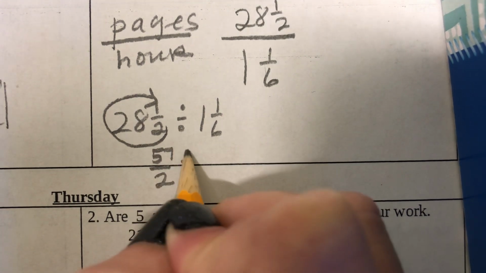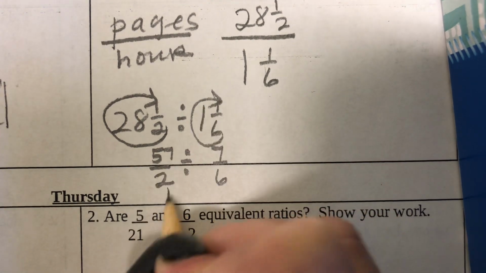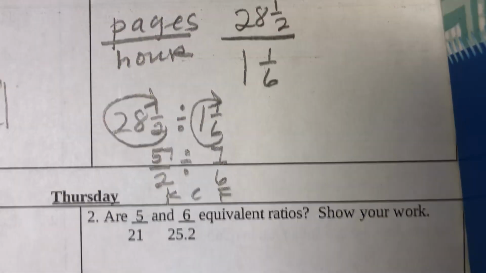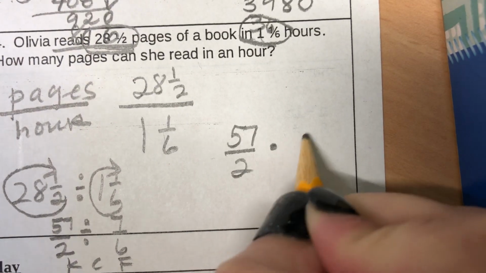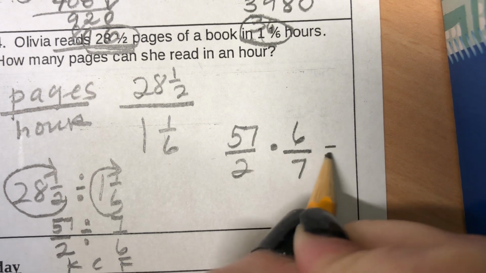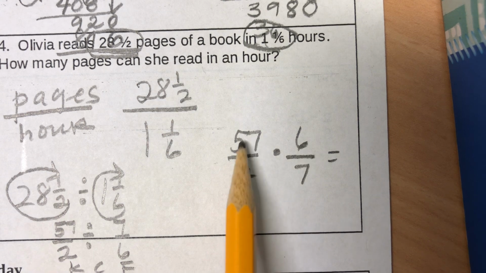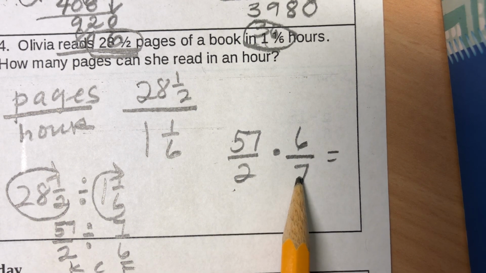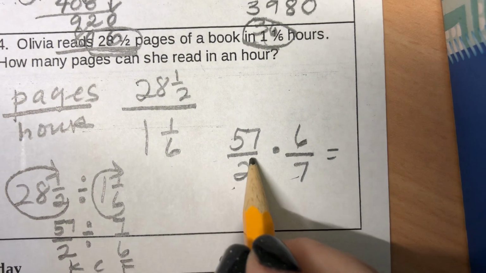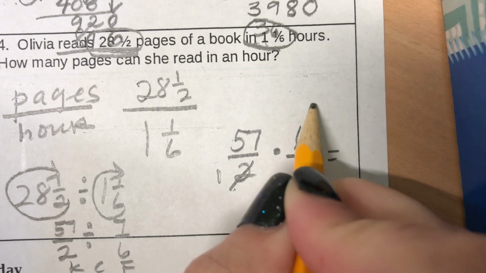I'm going to keep my divide. This is going to give me a value of 7 over 6. I have to remember to use keep, change, flip now that I have them in improper fraction form. I'm going to keep my first fraction, change my sign, flip my second fraction. Now, I could just multiply across and then simplify, but I can see that I have a common factor between 6 and 2. 57 and 7 don't have a common factor, but 2 and 6 do. And that common factor is 2. 2 goes into 2 one time, 2 goes into 6 3 times.